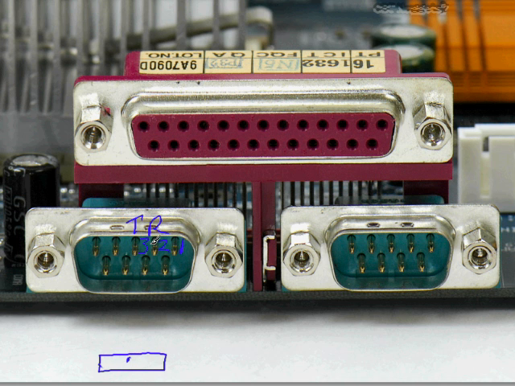So what happens is, in the cable itself, it crosses over to pin 2 instead. Pin 2 here, pin 3 here. And then on the receiving end, it would cross over and connect to pin 3. So there's a crossover that takes place directly inside that cable, allowing a null modem transfer to happen.